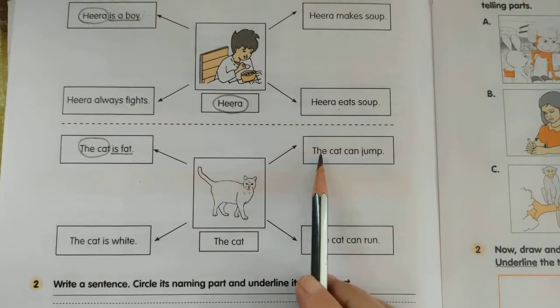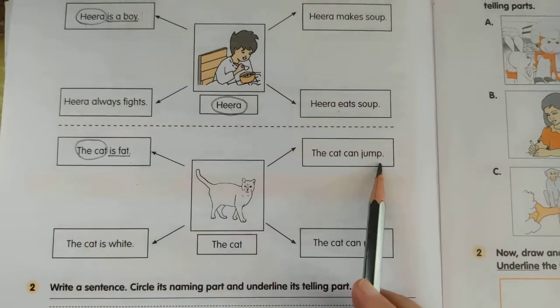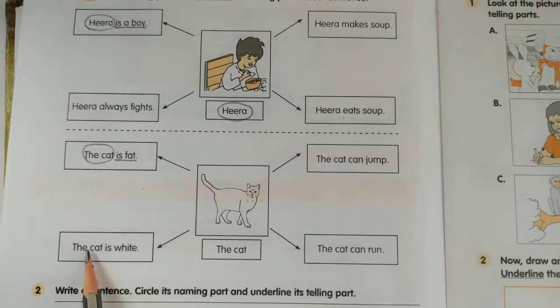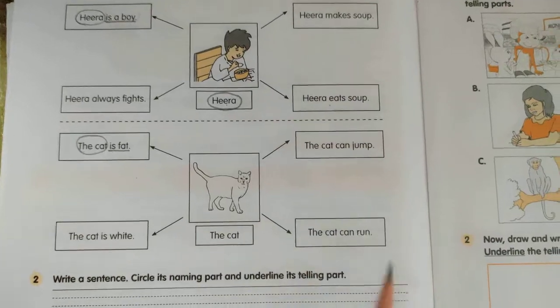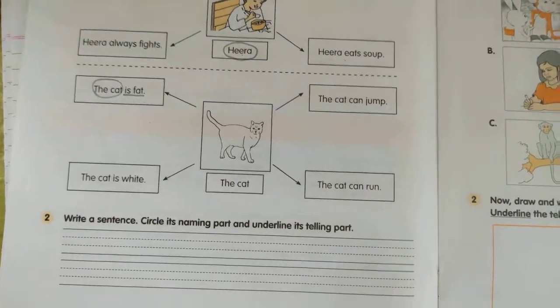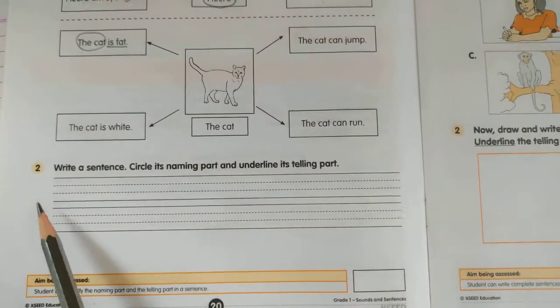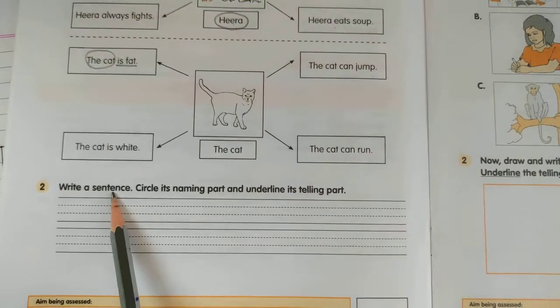Okay, so here this sentence, the cat can jump. You will do this on your own. The cat is white. Do this on your own. And the cat can run. This also I want you to do on your own. Okay, students. And number 2, write a sentence.